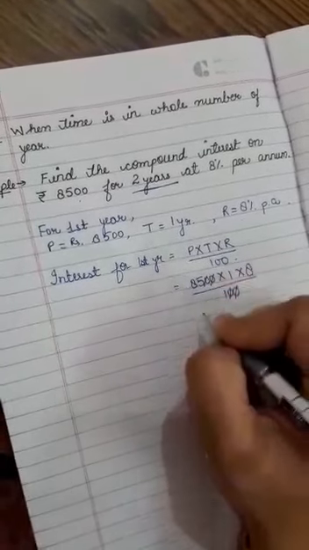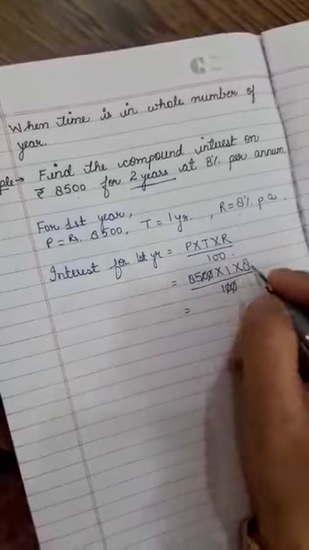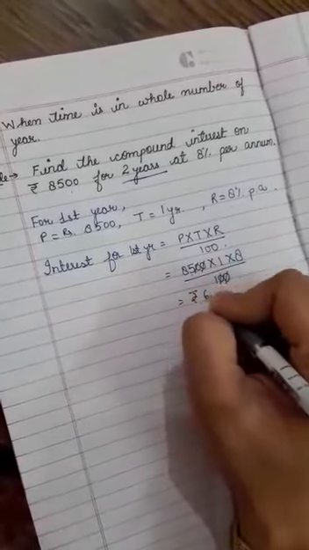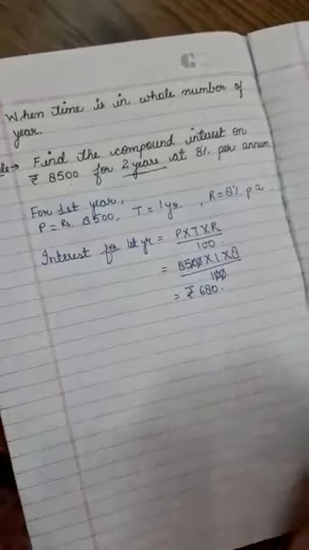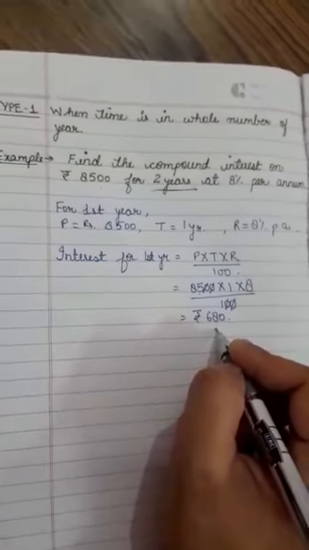0 cancels with 0. 85 into 8. The answer is rupees 680. So this is the interest for the first year.